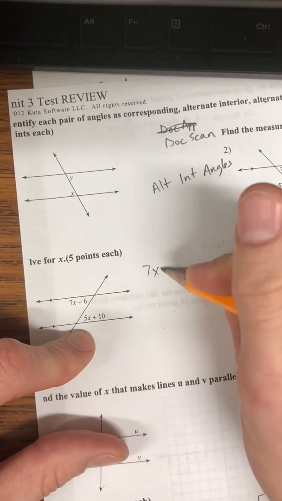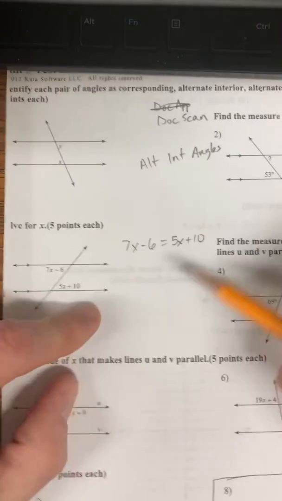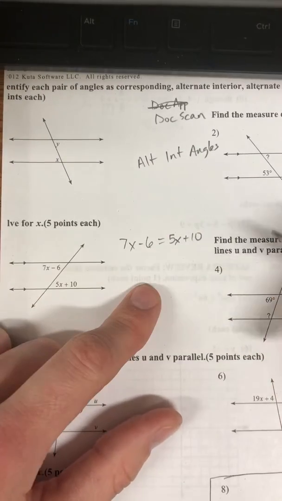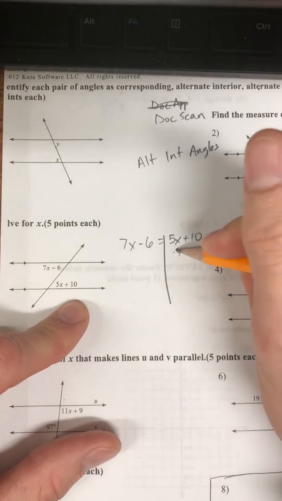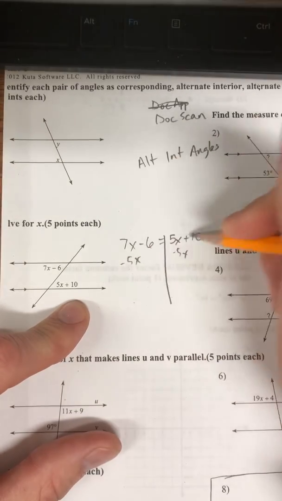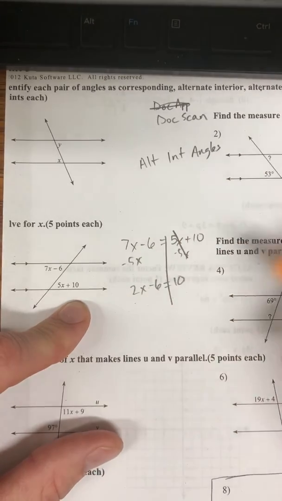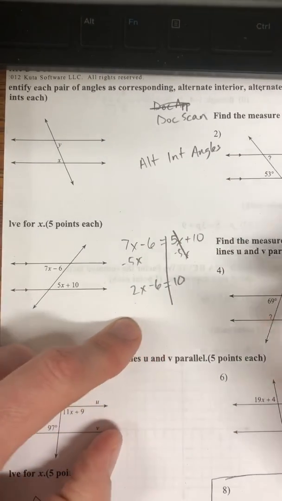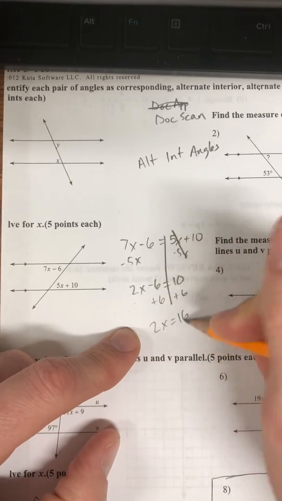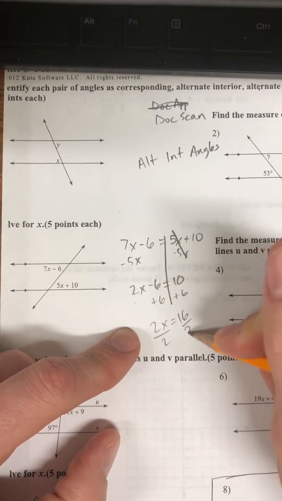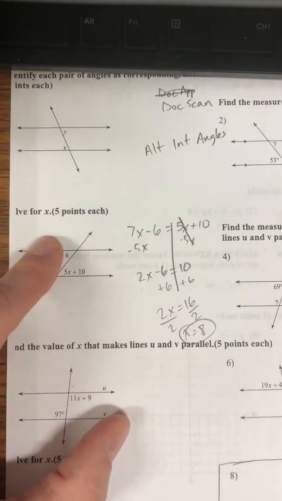So you'd have 7x minus 6 equals 5x plus 10. You always want to write an equation. You need an equal sign. Now you can solve. Minus 5x, get the x's together. So that's 2x minus 6 equals 10. This is two-step. Always add and subtract first on two-step. Plus 6, 2x equals 16. And divide by 2, x is equal to 8. Okay, it says solve for x.